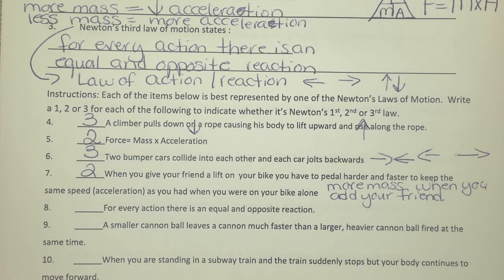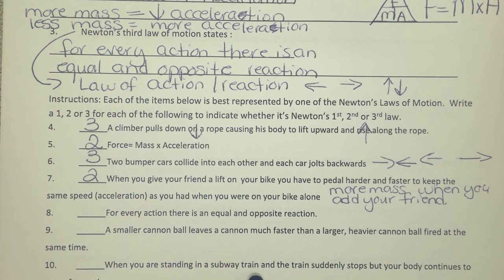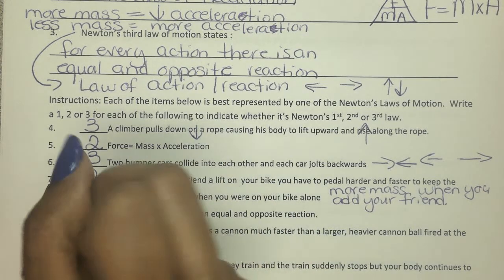Okay. For every action, there's an equal and opposite reaction. That is the third law.